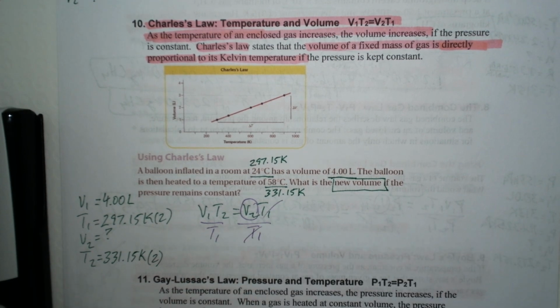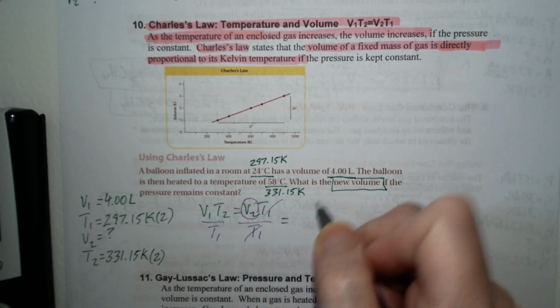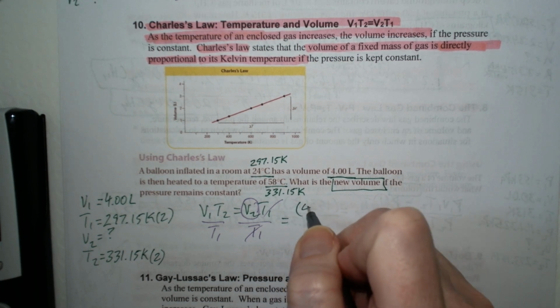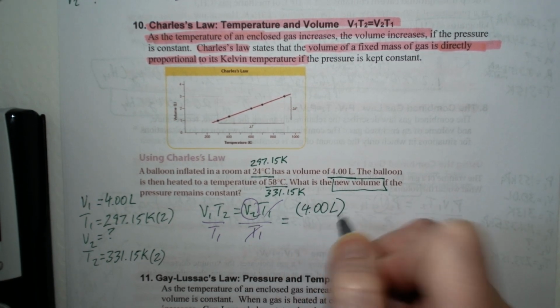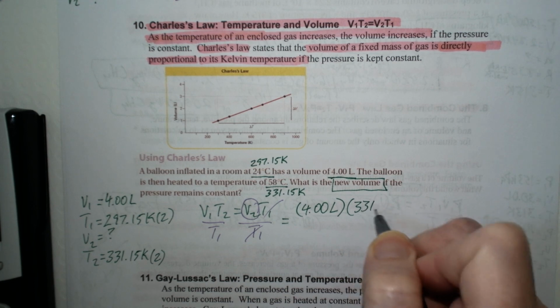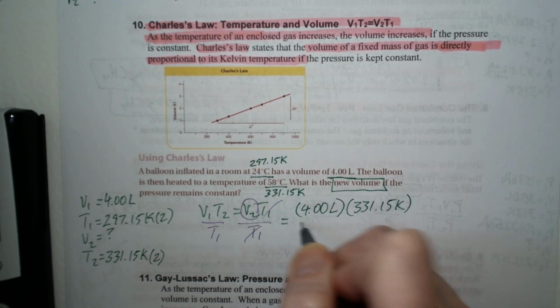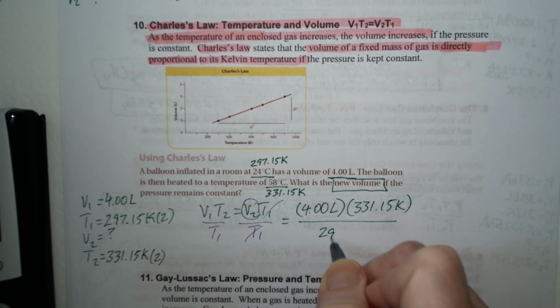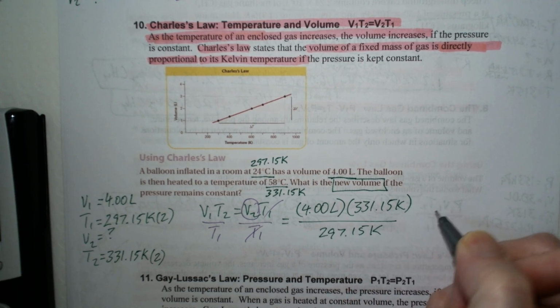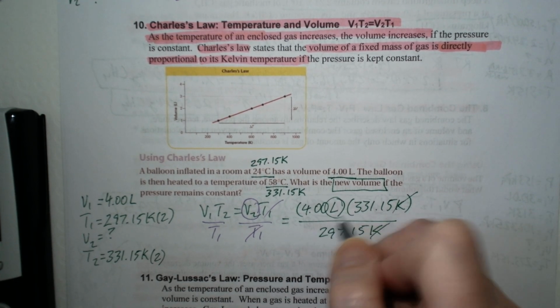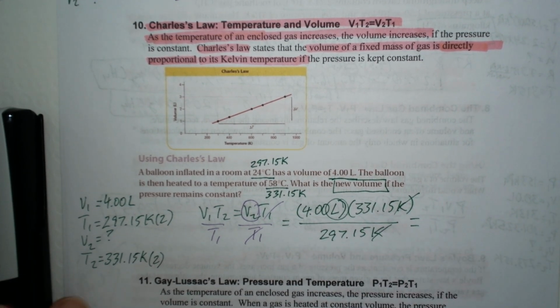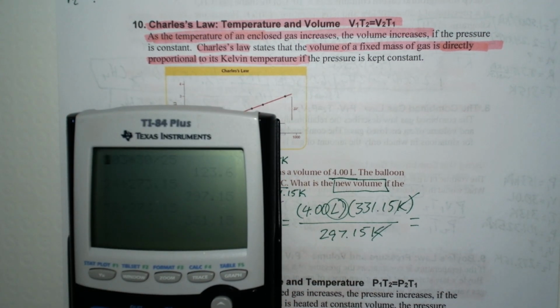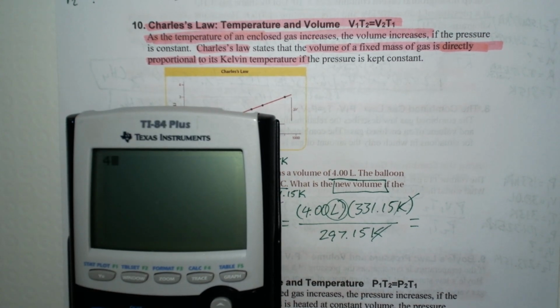Okay, so now we plug and chug. So 4.00 liters times 331.15 kelvins over 297.15 kelvins. Notice that our kelvins cancel and we're left with liters, which is what volume should be in. Now we just stick that in our calculator.